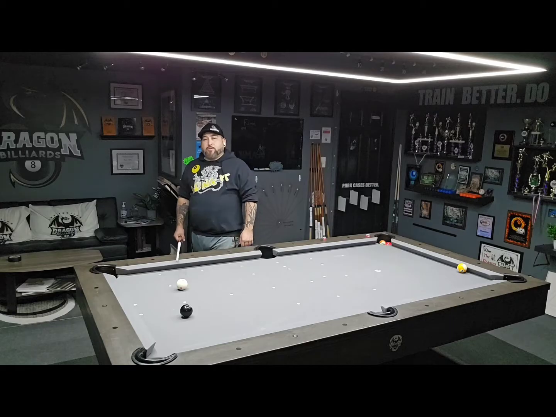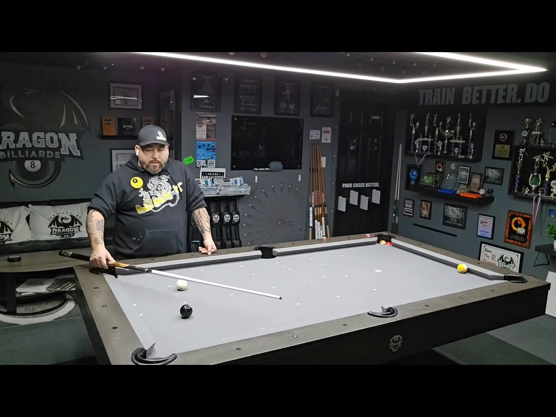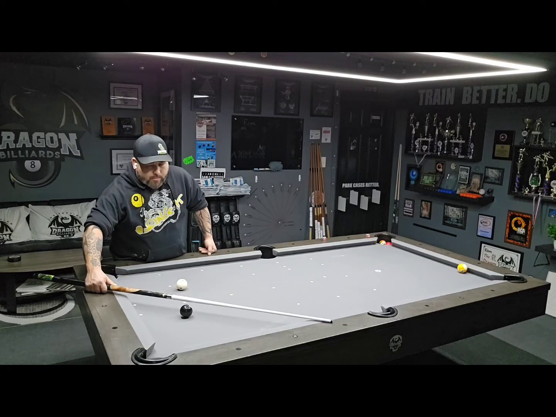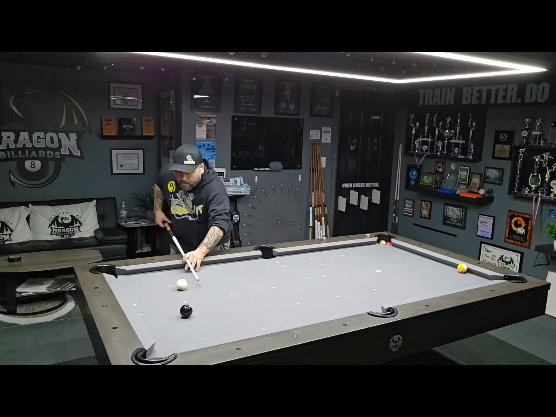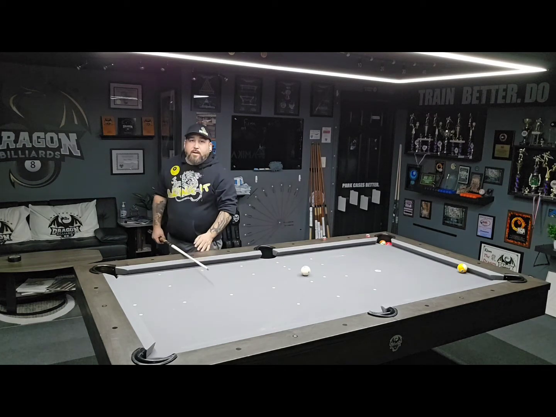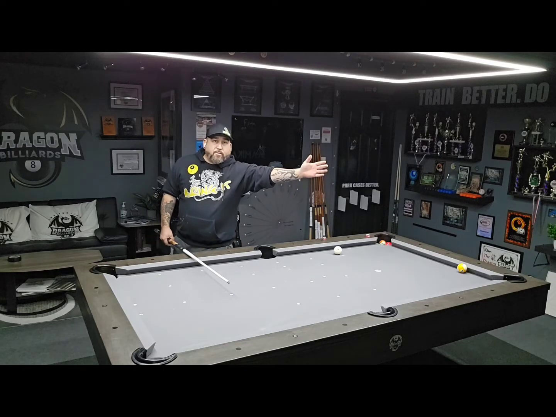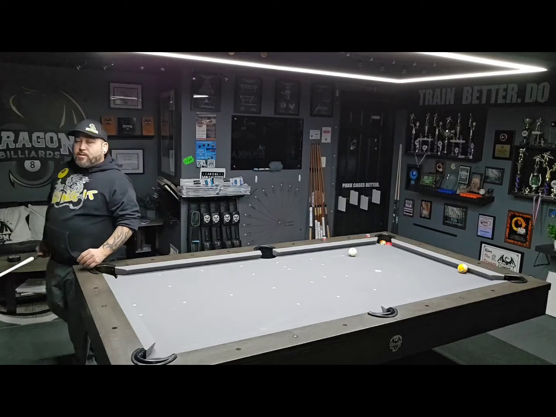What we want to do is allow the table to give us natural position. Here, I've got a simple stun shot that brings me all the way down the table. Simple roll shot brings me over here. I don't have to do anything fancy at all. I can just float that ball, and it just keeps getting better and better and better as it rolls towards that next shot. I didn't do anything fancy there.